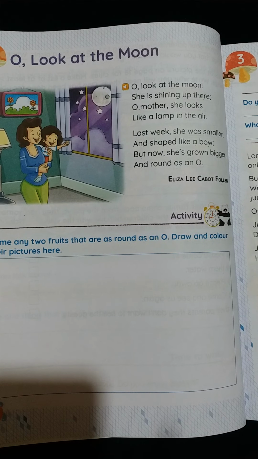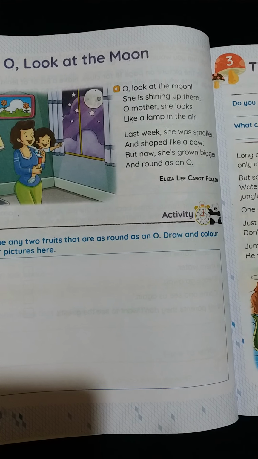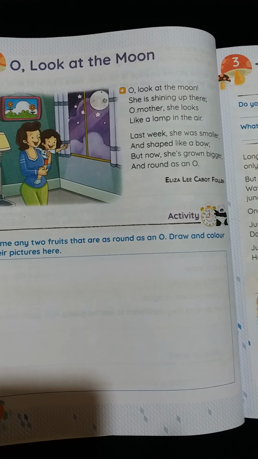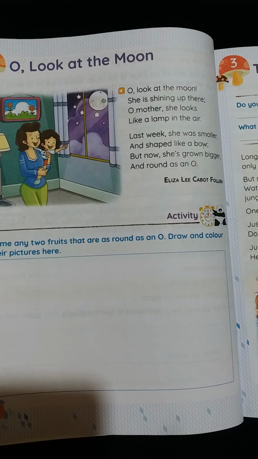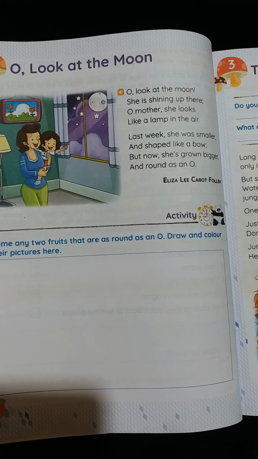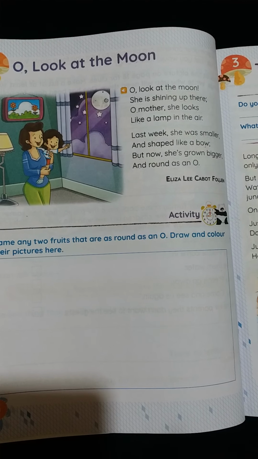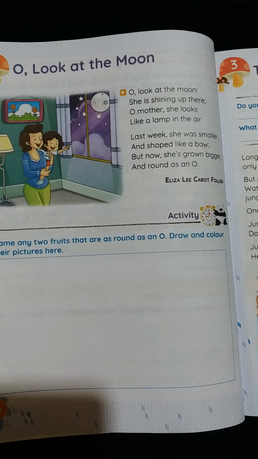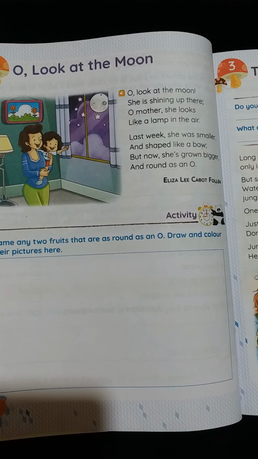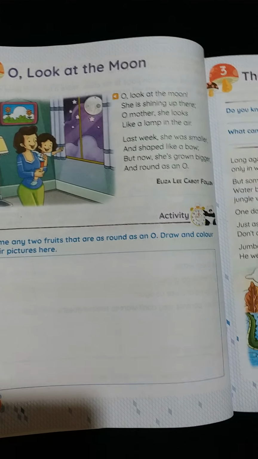The moon is shining so brightly up in the sky. Now the baby also says, Oh mother, the moon looks like a lamp in the air. Why is the baby saying the moon looks like a lamp in the air? Because the way a lamp gives us light at night, in the same way the moon also gives us light at night, and it shines so brightly in the sky. Okay, now let's read further.